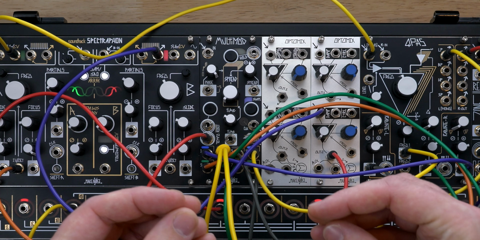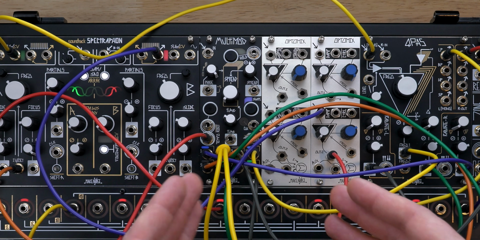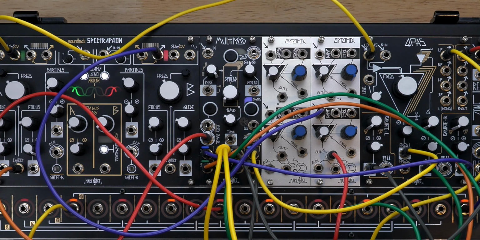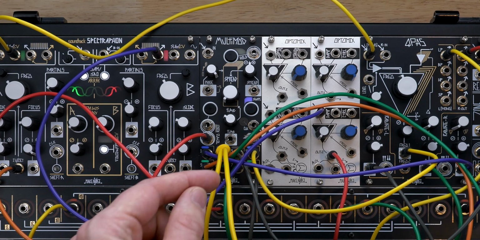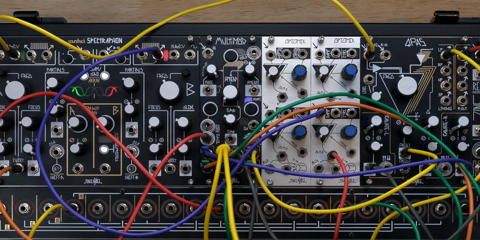So while the details of the MultiMod are very basic, just in LFO mode, choosing which outputs to patch to which sonic aspects of your system become important and fun to discover.